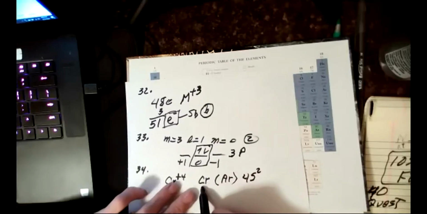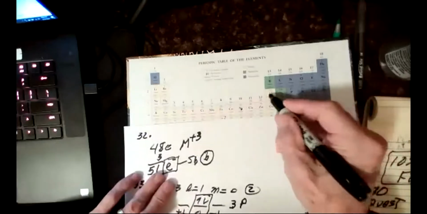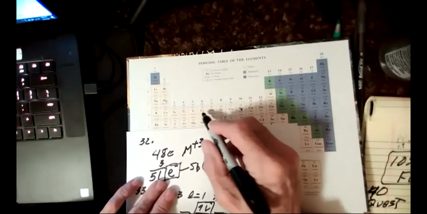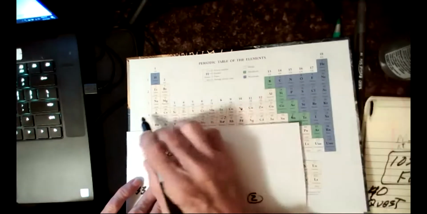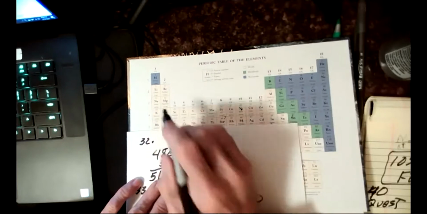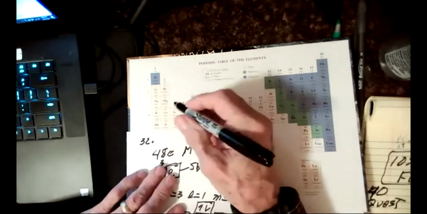So chromium is this element right there. Its core is argon. After argon is the 4s2 to get to calcium. And then we're going across to chromium: 1, 2, 3, 4. Uh-oh.